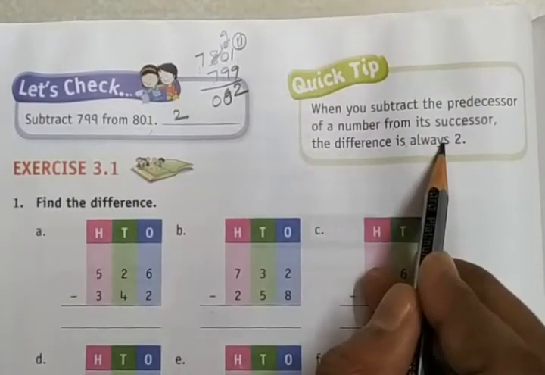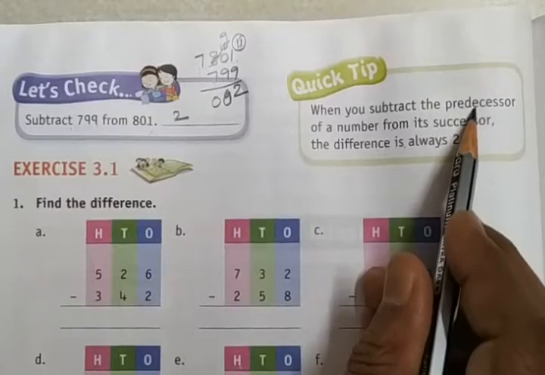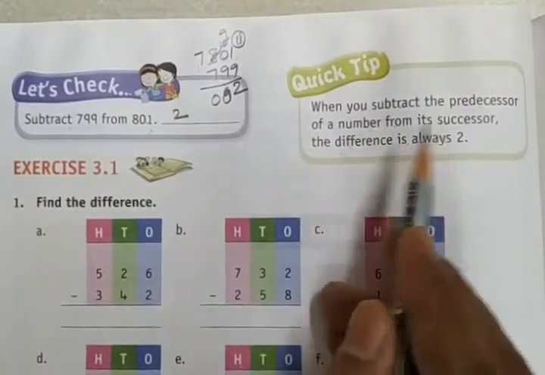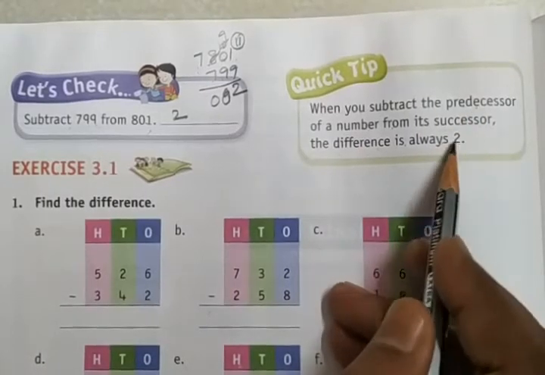Okay. Predecessor, successor number. Predecessor 1, successor 2. So always 2.